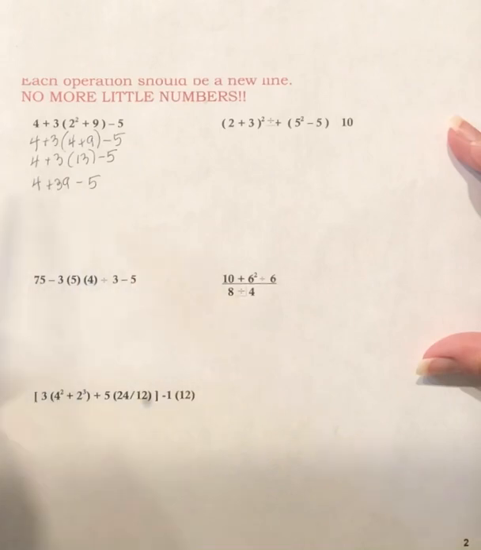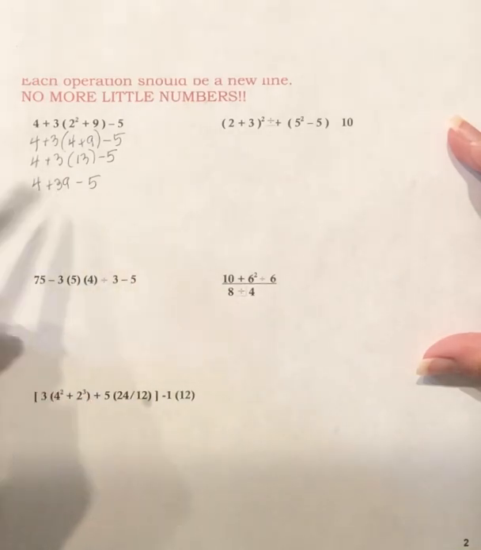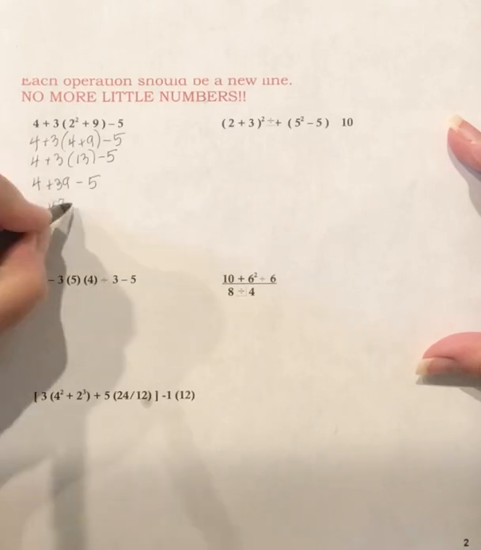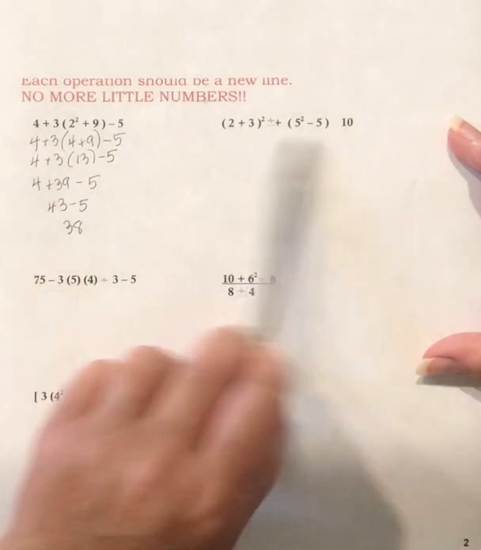The negative 5, actually. So now I just work left to right. 4 plus 39 is 43 minus 5, and 43 minus 5 is 38. Then I'm done. So again, I did every step on its own line. Did it real systematically, thought about what I was doing, and there I go.